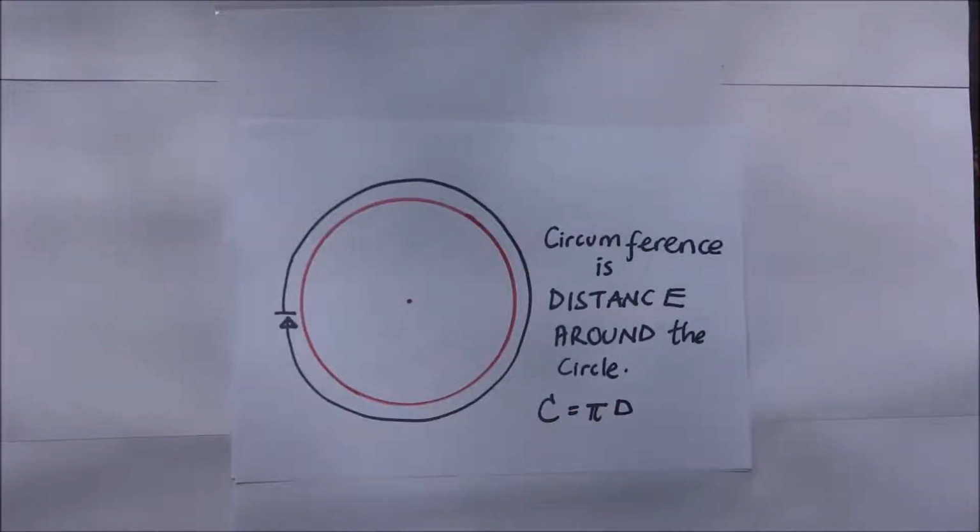Then we have what we call the circumference. The circumference is simply the distance around the circle, or call it the perimeter around the circle.